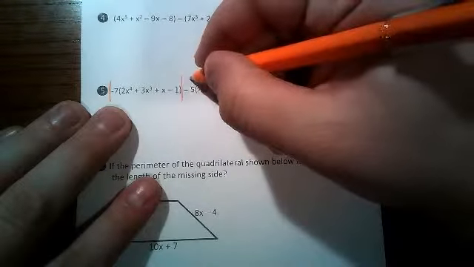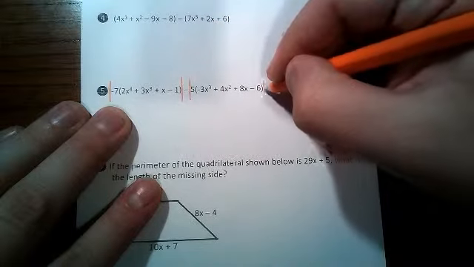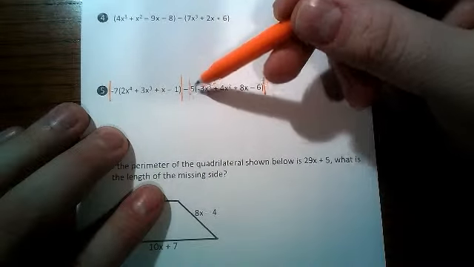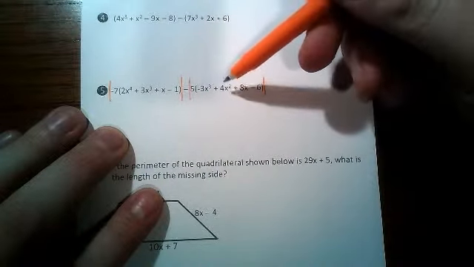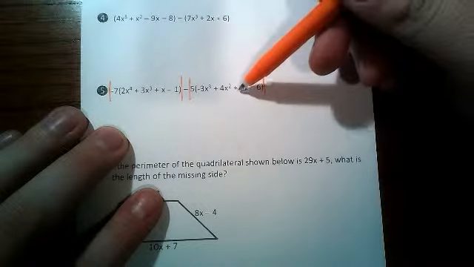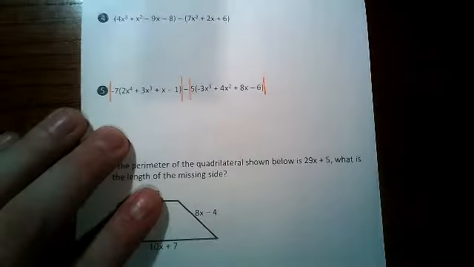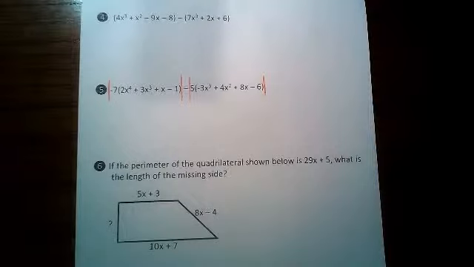And then we're subtracting this one, 5 times -3x cubed plus 4x squared plus 8x minus 6. Okay, so those are the ones we're subtracting.